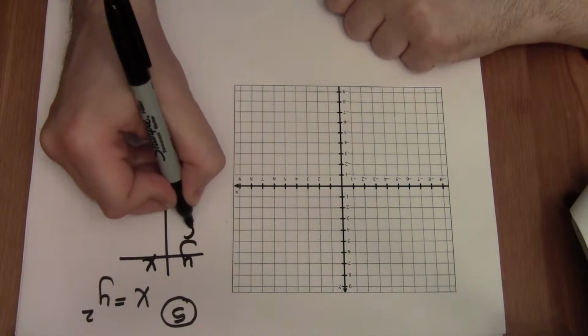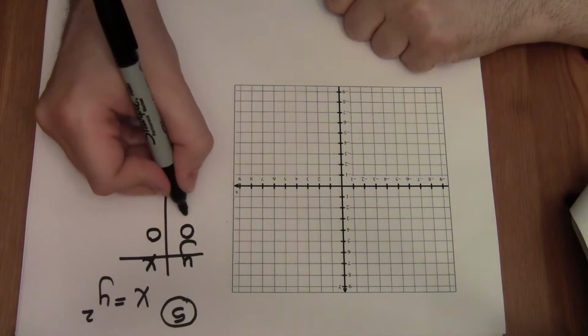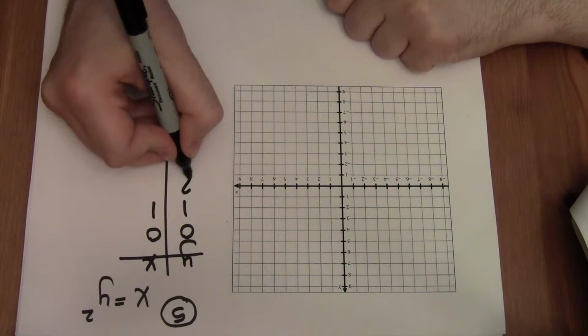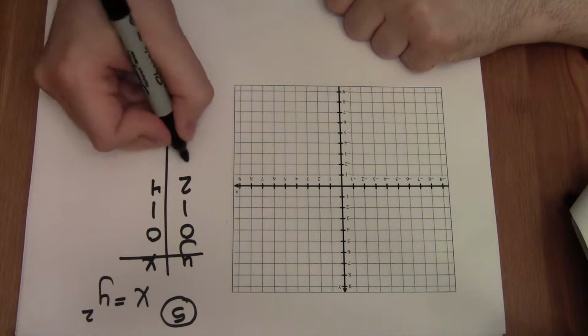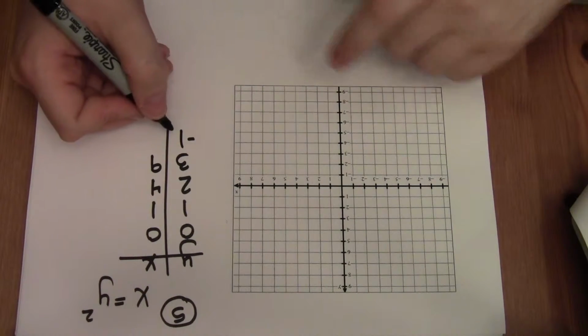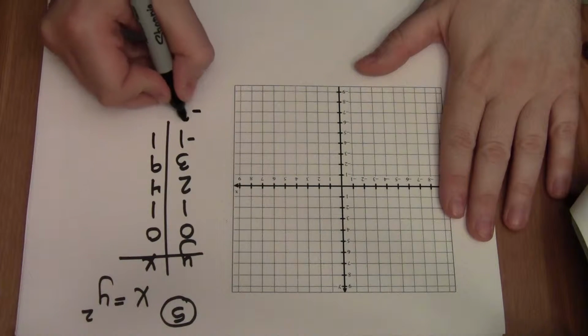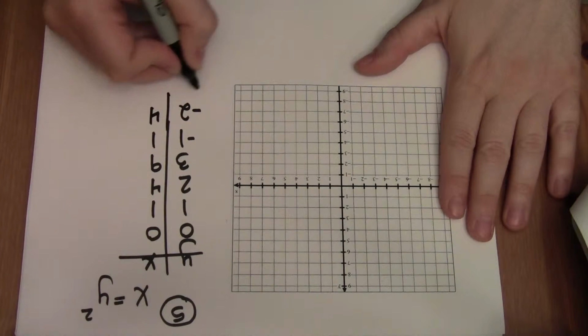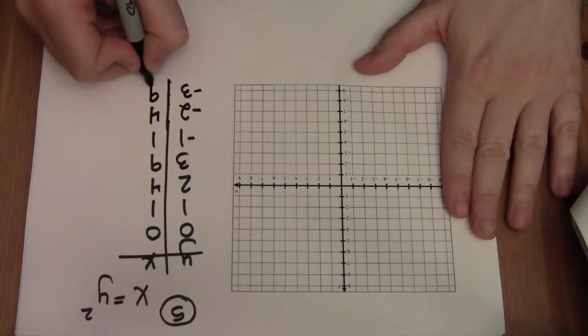If I input 0, 0 squared is 0. Input 1, 1 squared is 1. Input 2, 2 squared is 4. Input 3, 3 squared is 9. Putting some negatives in here, if you put in negative 1, you get out 1. Put in negative 2, you get out 4. Put in negative 3, you get out 9.